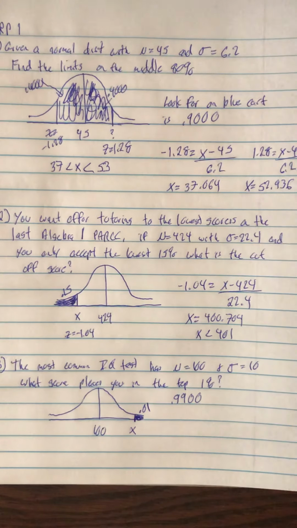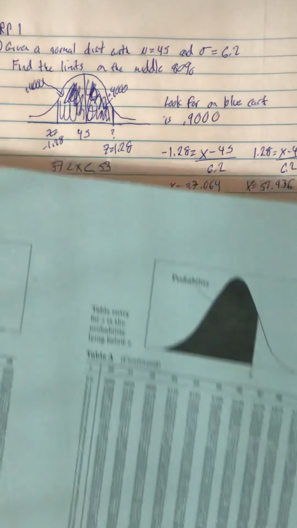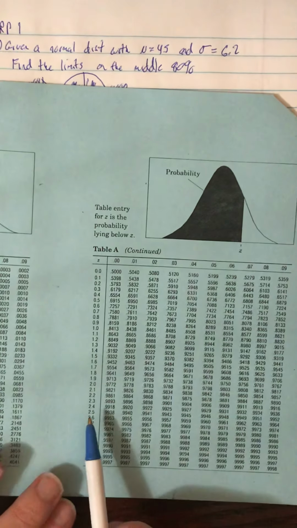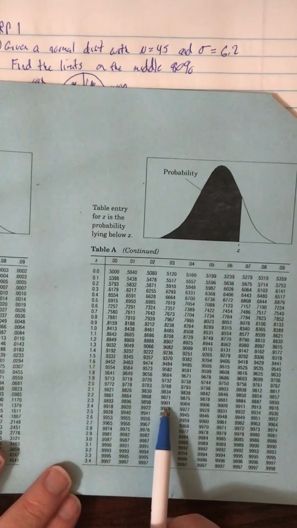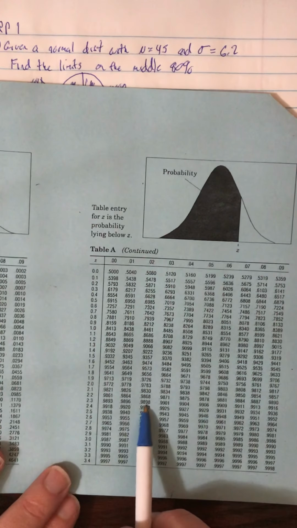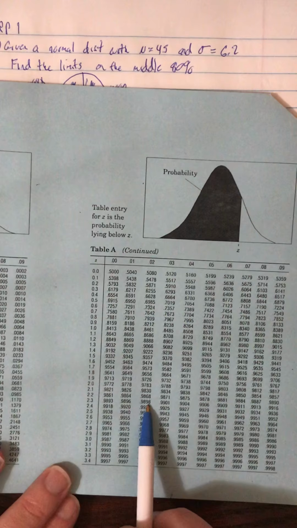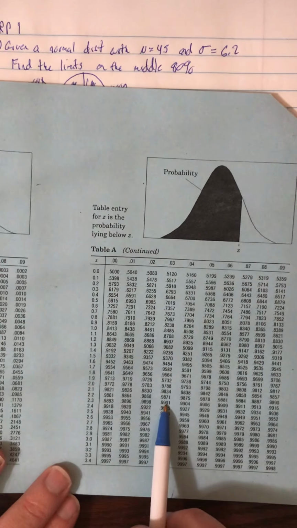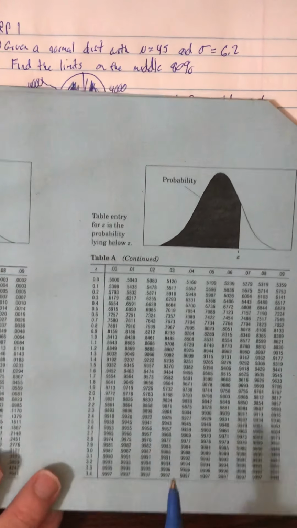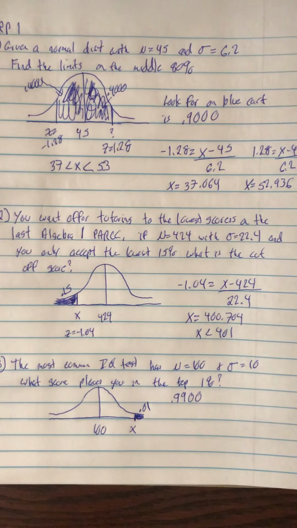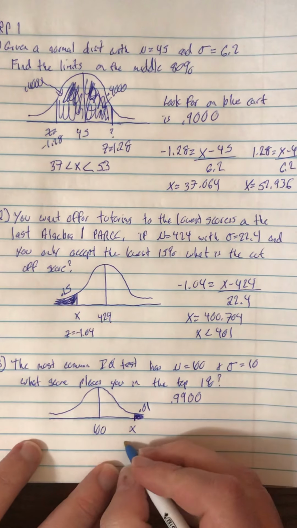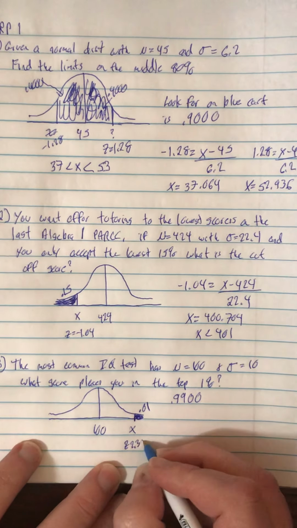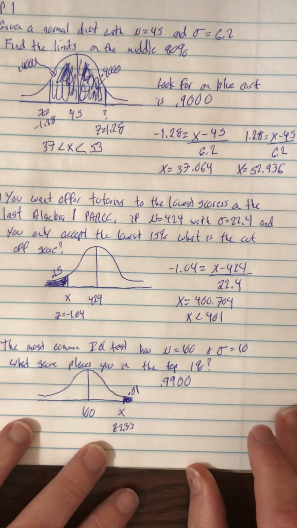Okay, so let's see if we can find 0.9900. Well, there's 0.9901 and 0.9898, so which is closest to it? 0.9901. So that's 2.33. So that gives me a z-score of 2.33. So what do I do with that?